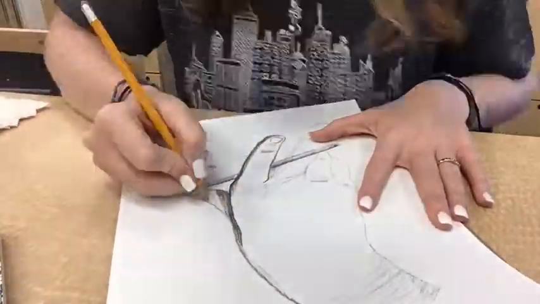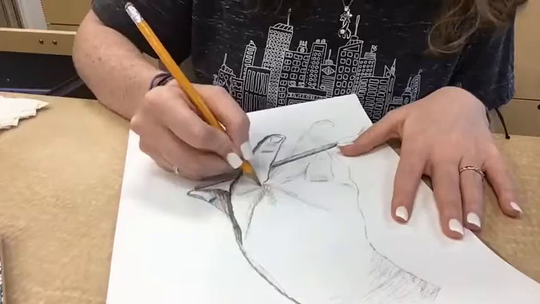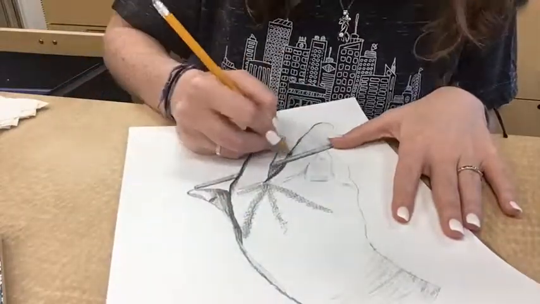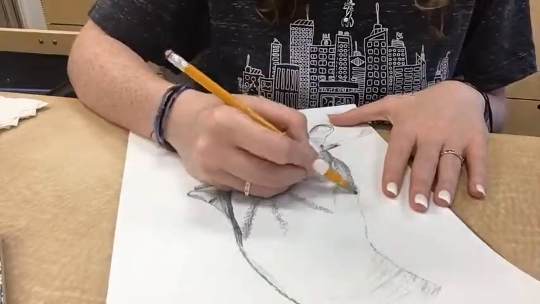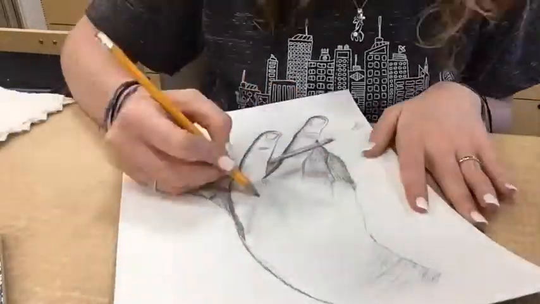I have drawn God's hand covered in paint. This is to remind myself that it doesn't matter how much paint is on my own hands. The only paint that really matters is the paint that is on him.